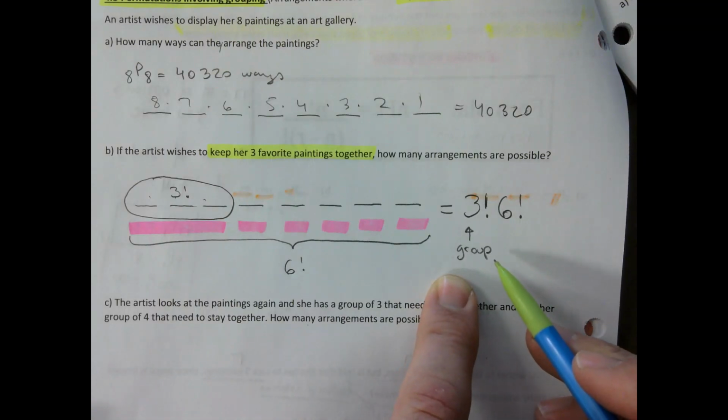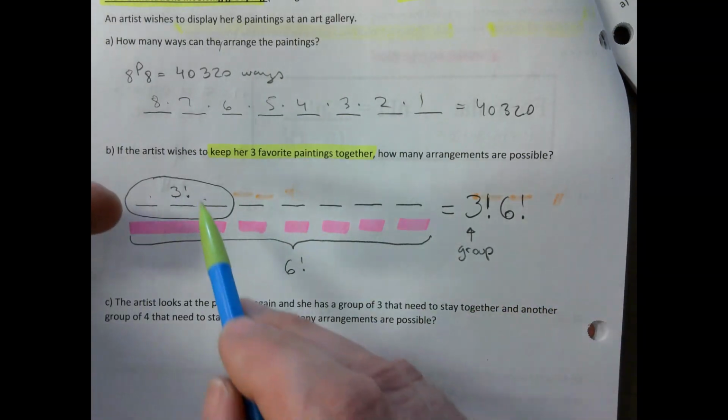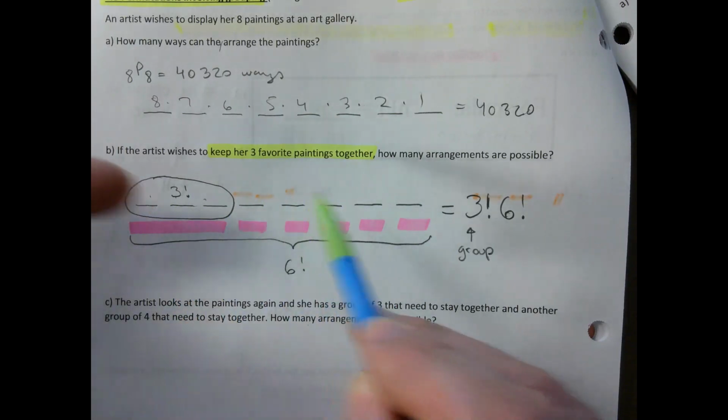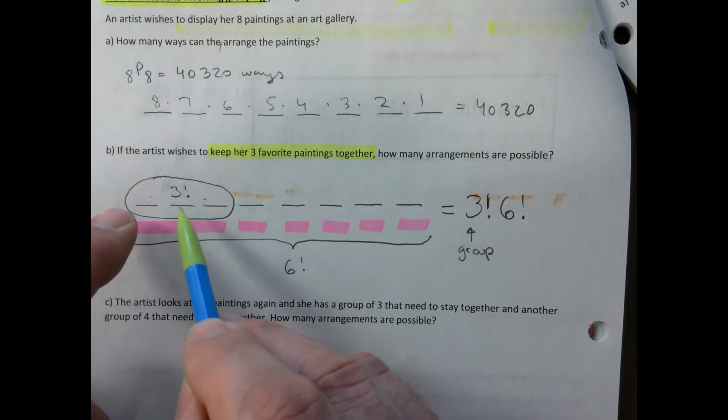Okay. This is the group. And so that is what's happening. That's how you treat groupings. So you kind of make a circle, and then it could have been 4 together, 5 together, you name it. Within that circle, you can make arrangements with whatever's in there.